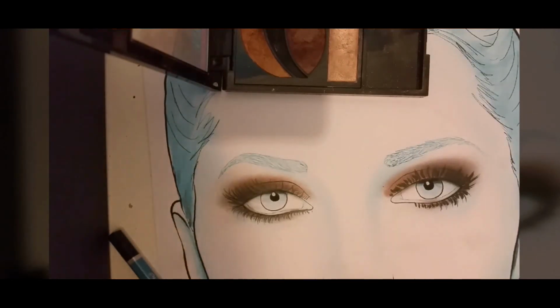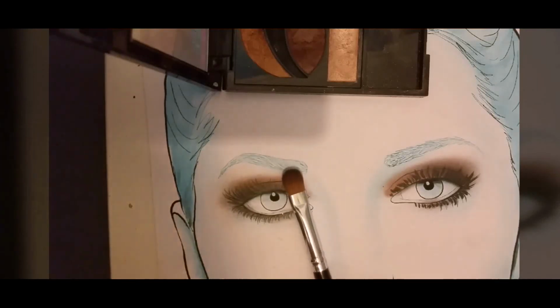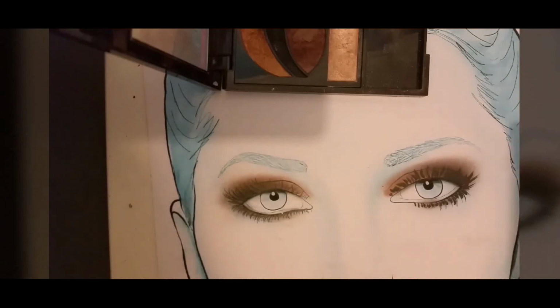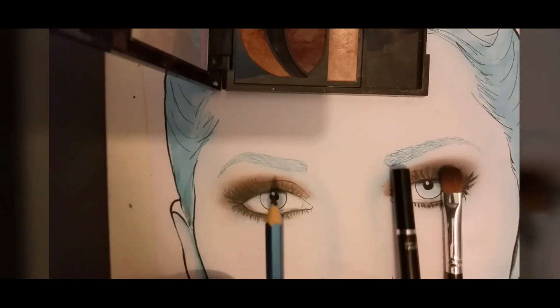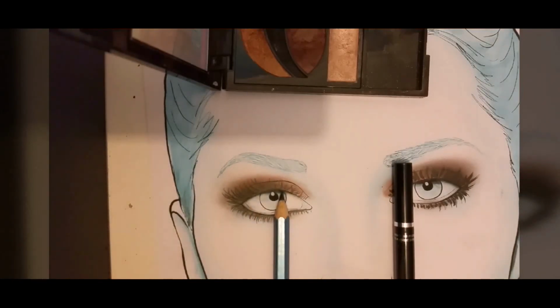Okay, so that's the difference between using the brush to a smudger and pencil to liquid eyeliner. That's it.